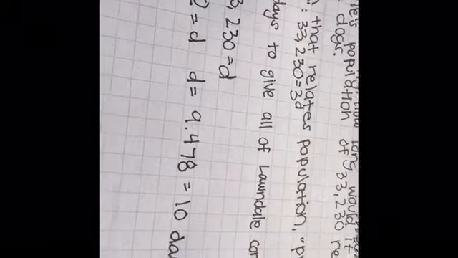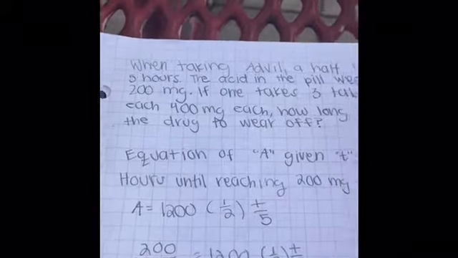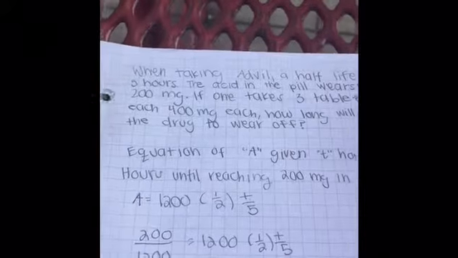So you take log base 3 of 33,230 equals D, and you use the change of base formula: log 33,230 over log 3 equals D. Then you put it in your calculator and you get D equals 9.478.